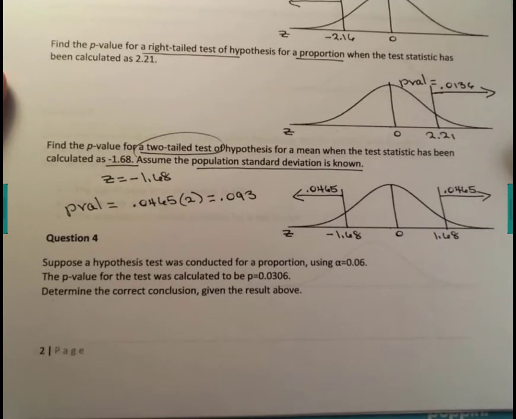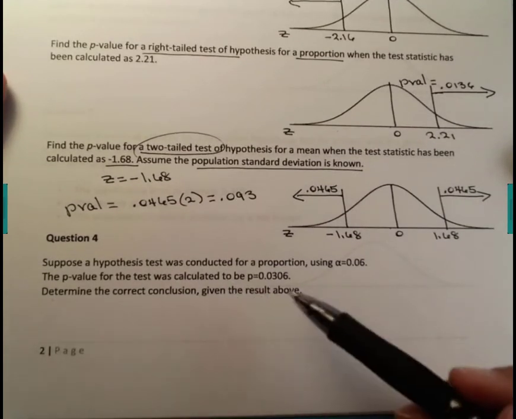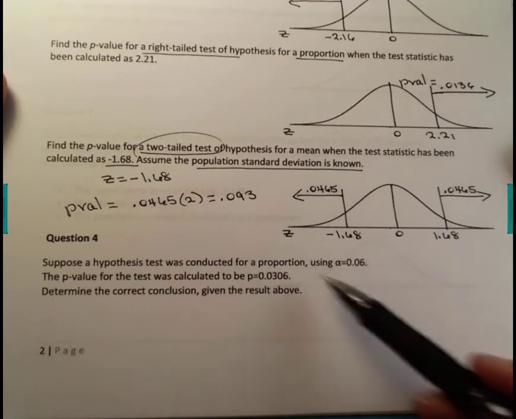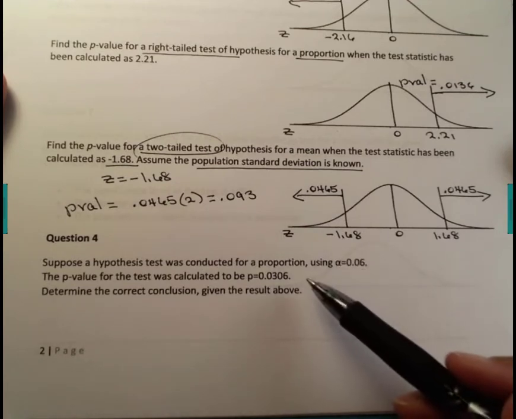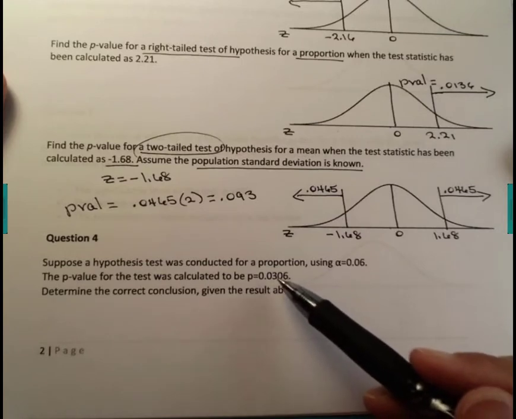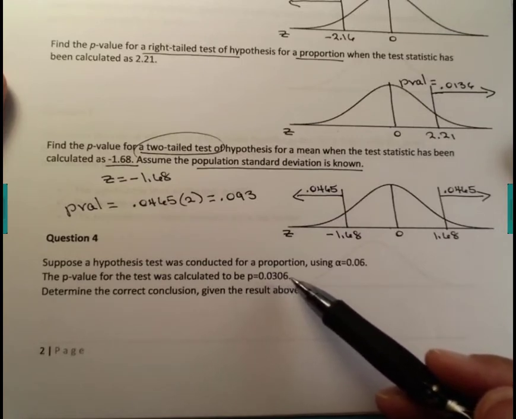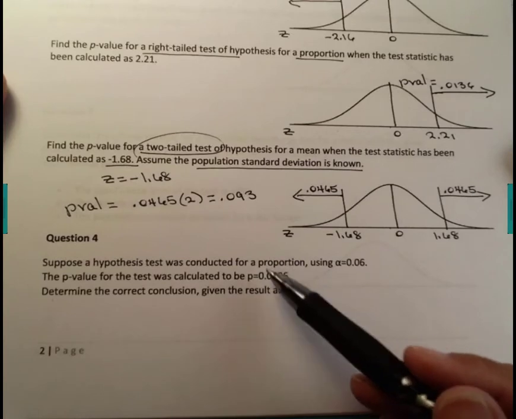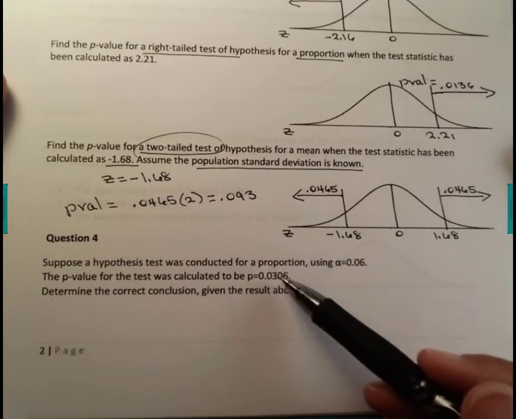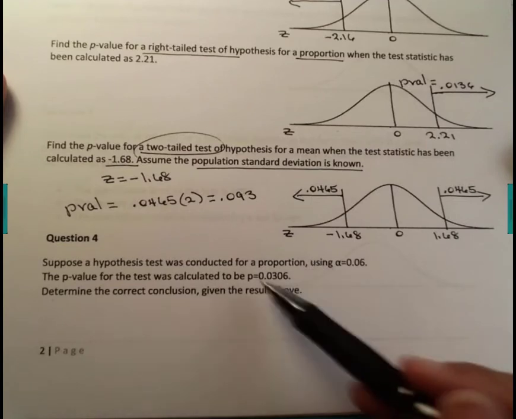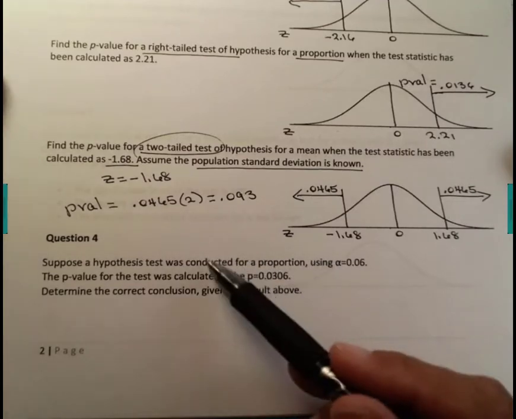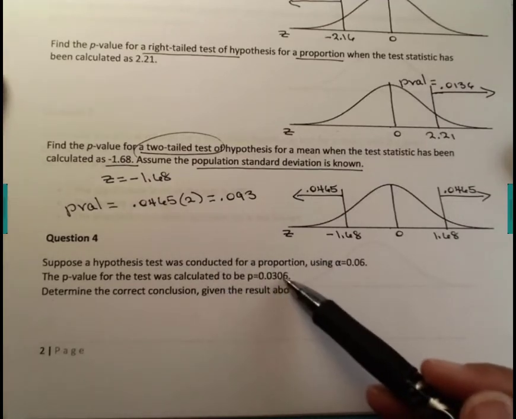Now, this one, the work has already been done for us in question 4. It says we have a hypothesis test for a proportion, and alpha is equal to 0.06 was the test we were doing. The p-value was calculated to be 0.0306. So they already found out what the z-score was. They found the area in the tail to be 0.0306. It was a one-tailed or a two-tailed test, whatever. They've already calculated the p-value.